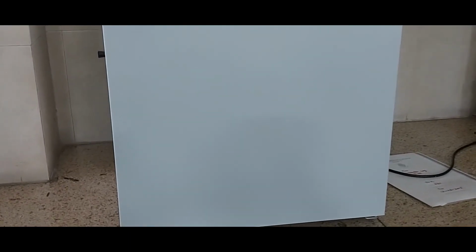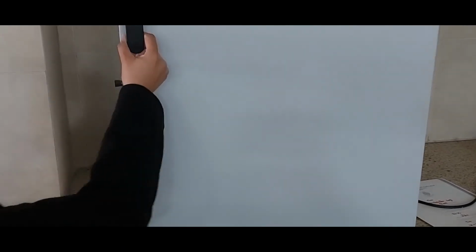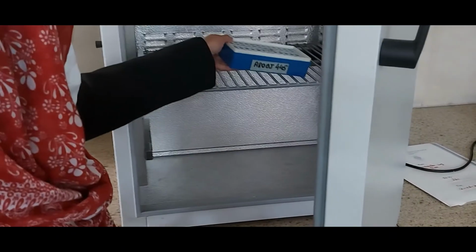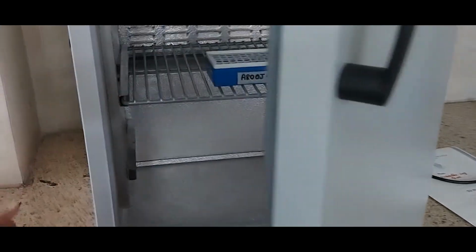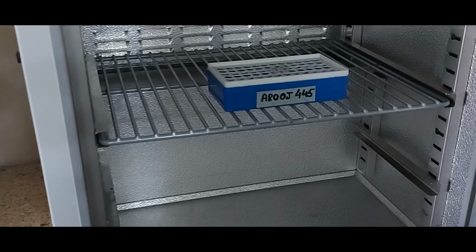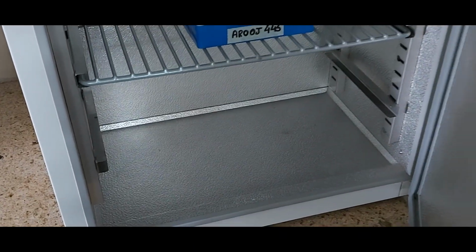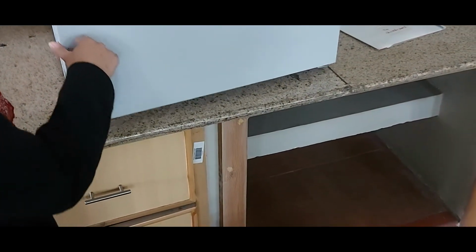There's a 37 degrees centigrade hot air incubator. What she's going to do is put these tubes now in this incubator, which is preset to 37 degrees centigrade, and we will incubate these tubes there for about 30 minutes, and then we will come back and see the digestion on gel.